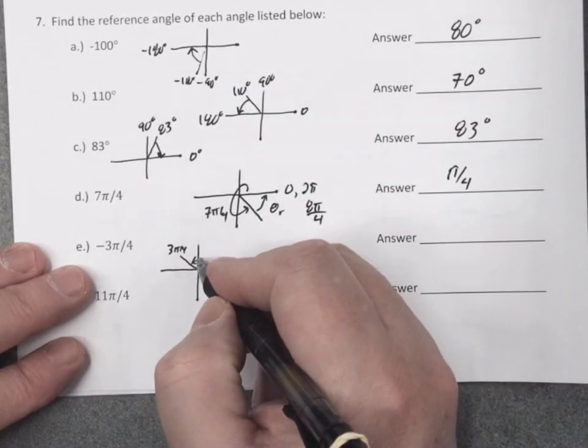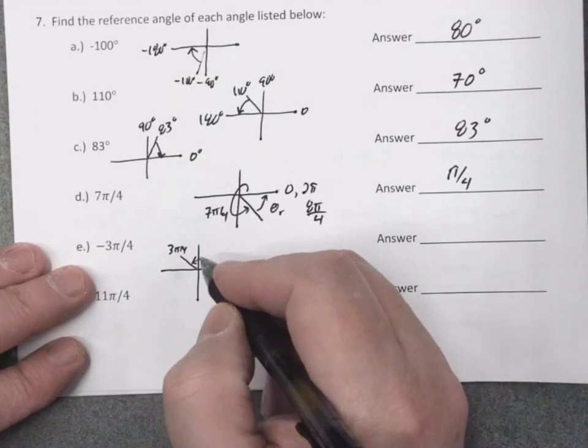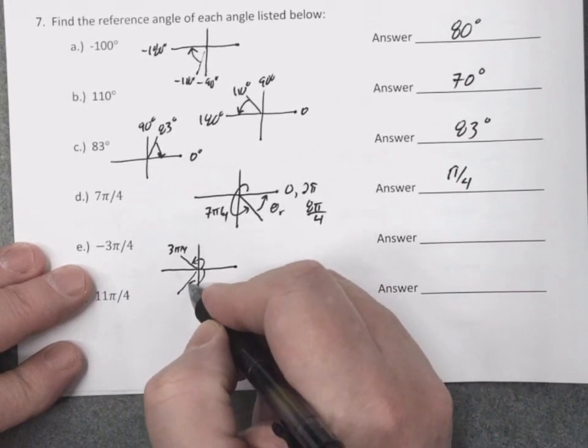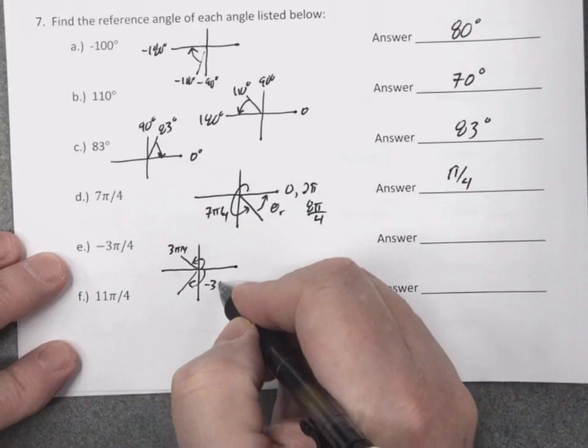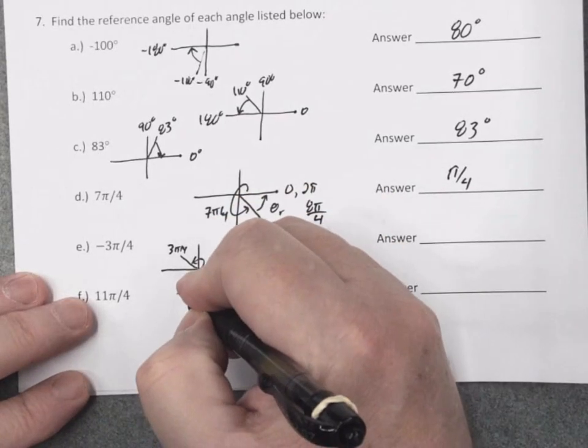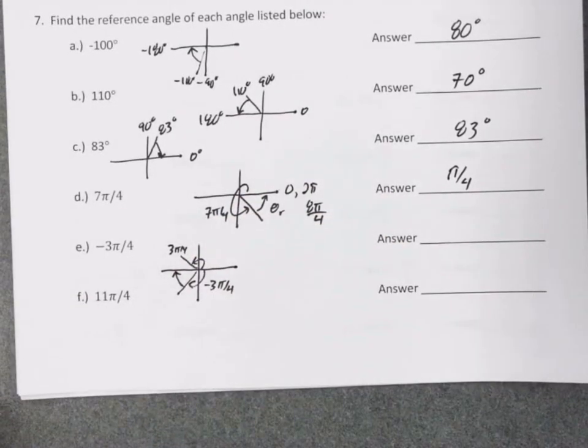So you go through the first quadrant and halfway through the next one. So therefore, that's going to be negative 3 pi over 4. Now the shortest angle back to the x-axis is right here.